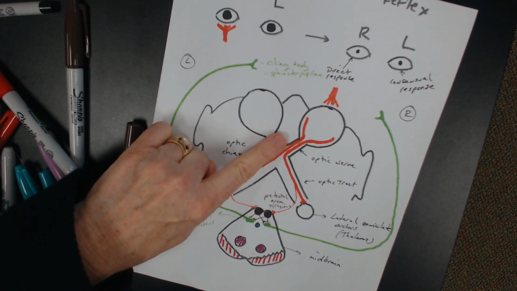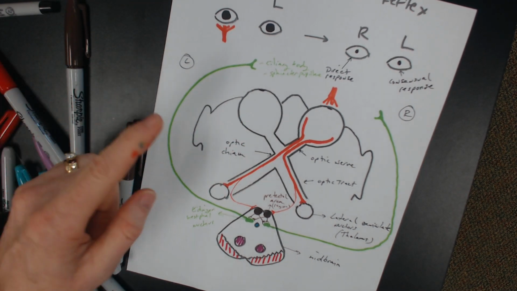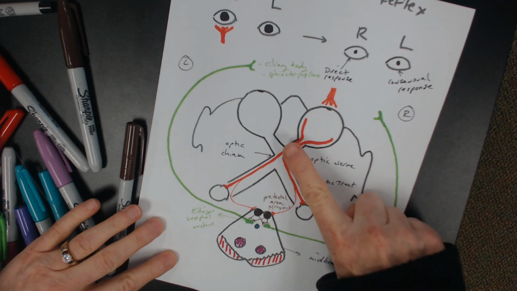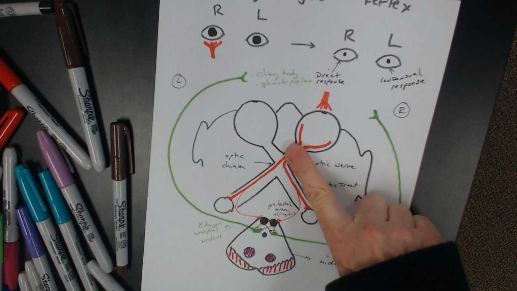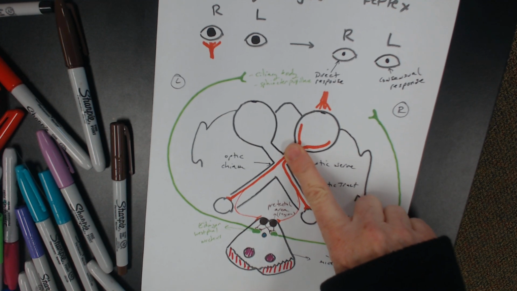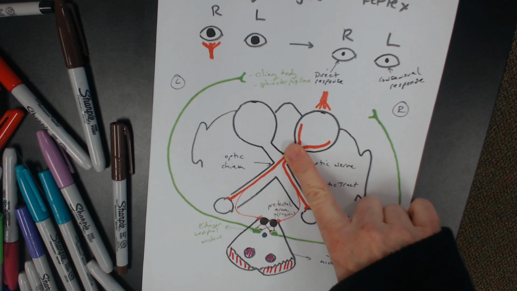Let's say that my defect is a right cranial nerve 2 defect. Right cranial nerve 2 is gone. No light gets through here. Now, how could I have a consensual response if no light gets through?